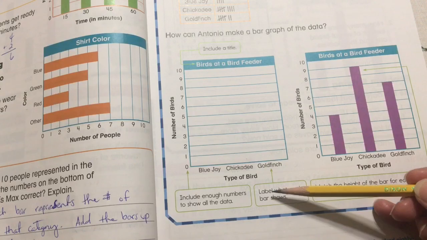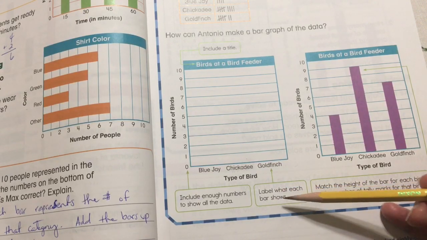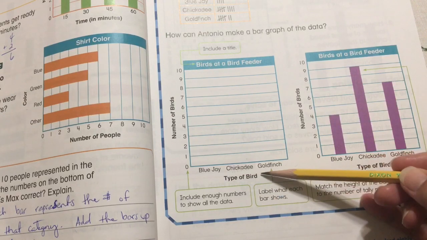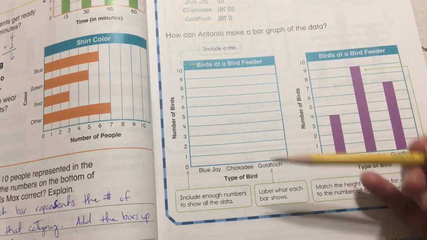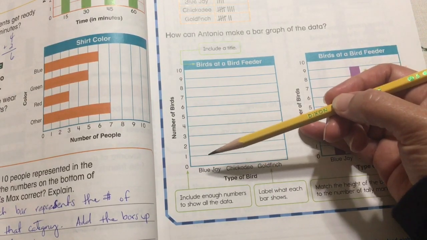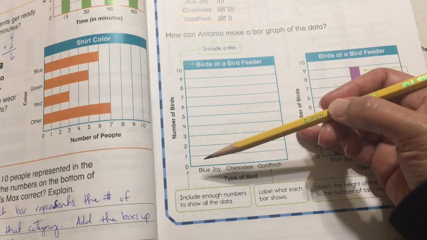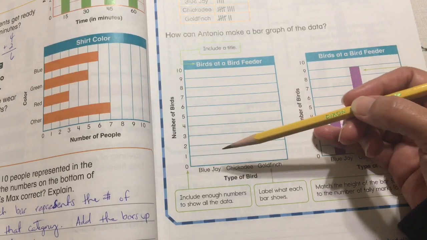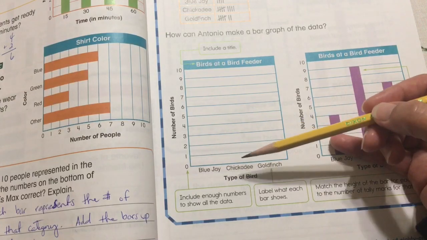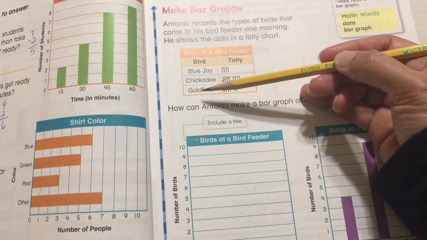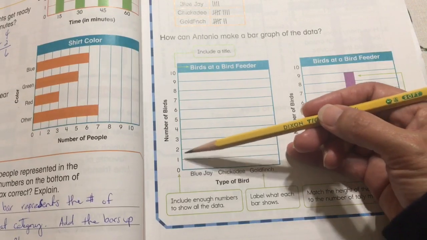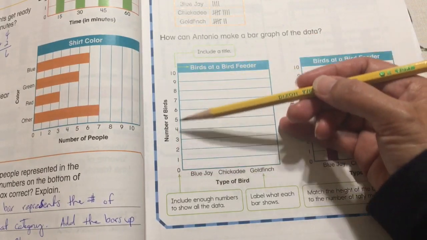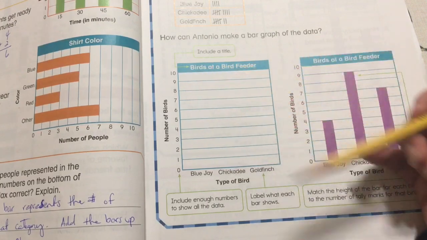Down here, it says label what each bar shows. So down here we have types of birds, blue jay, chickadee, goldfinch. All right, so the bar usually always goes with the known factor. So we know that we are talking about blue jays, chickadees, and goldfinches. And that would be listed right here. What we don't necessarily know is how many there are of each. That is the part that we don't know, so we have numbers going all the way up, and it might hit any one of those range.